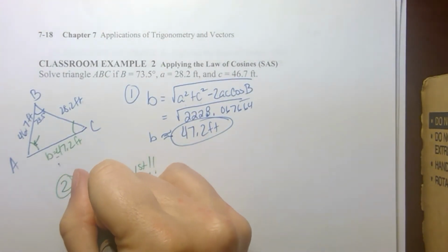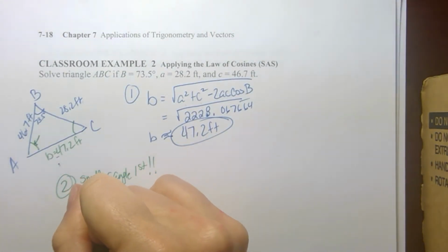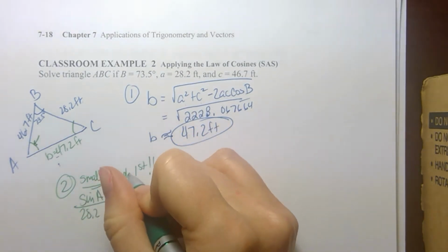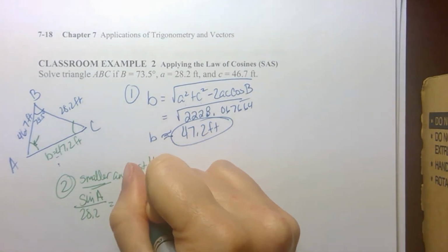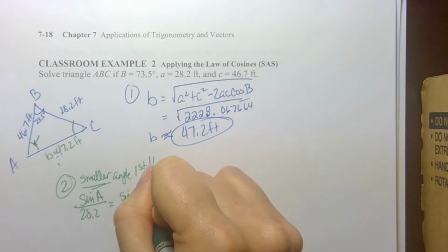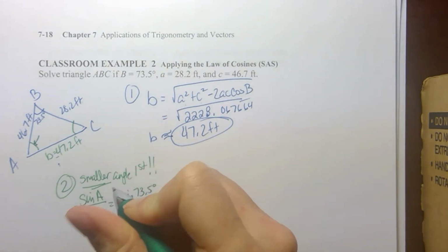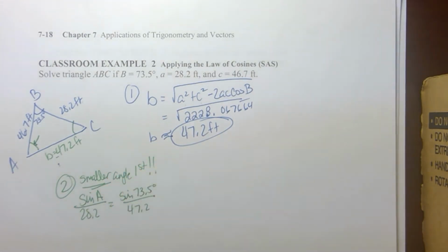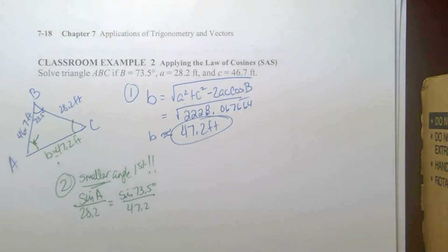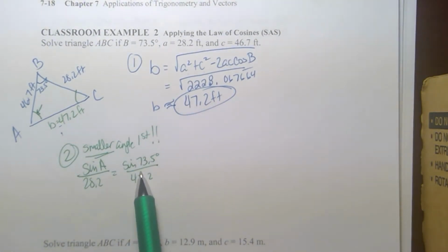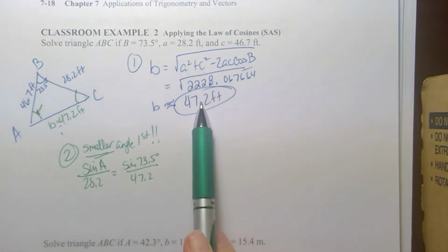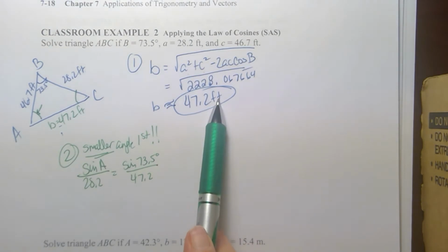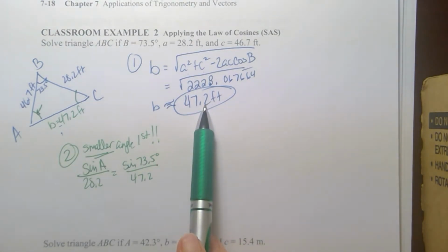So I have sine of A over 28.2 feet is equal to the sine of that 73.5 degrees, the angle I know, angle B, over that found value. Now we always want to use our givens as much as possible. This is a situation where we have to use a found value. If this is wrong, it's going to throw off the remaining two answers. So do your best not to round until the end, to be as accurate as possible with that found value that you have to use.